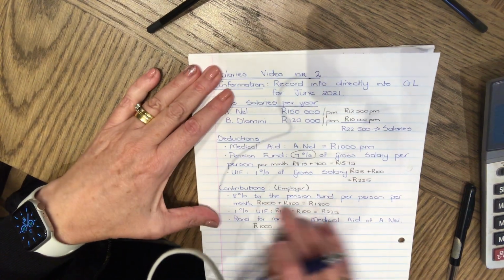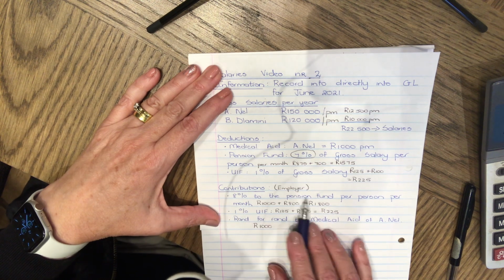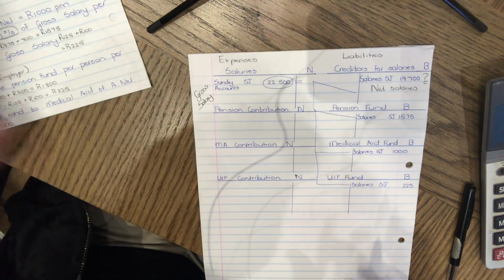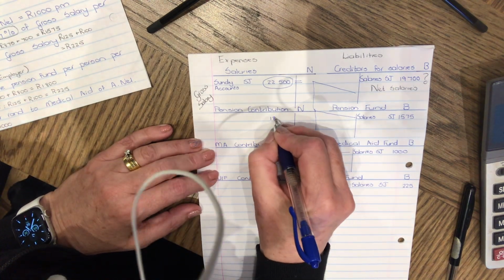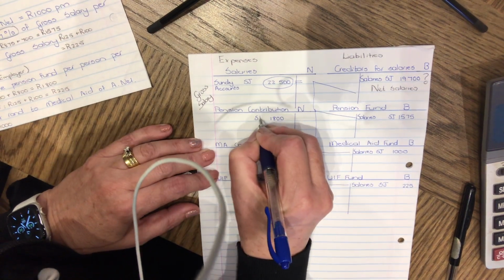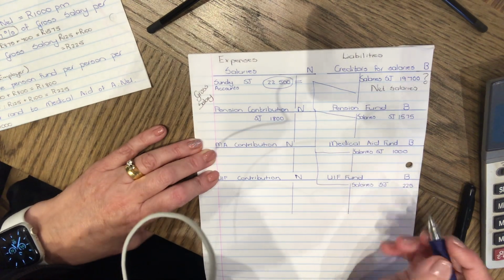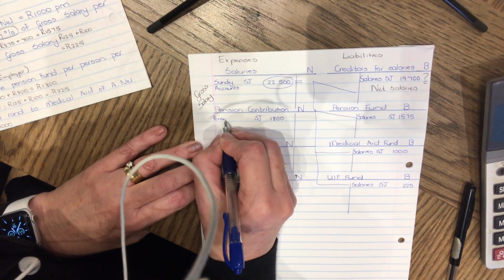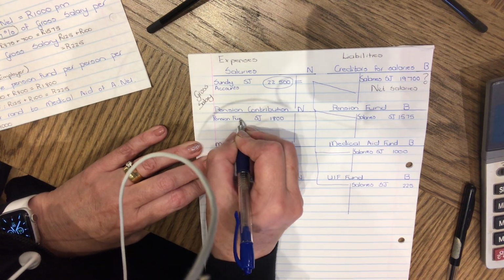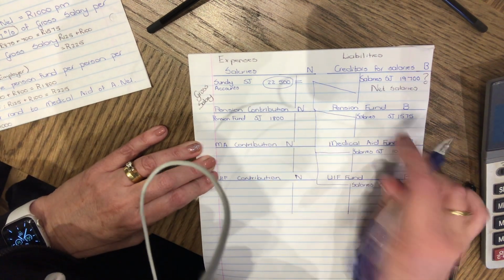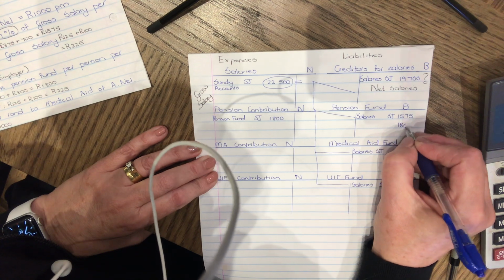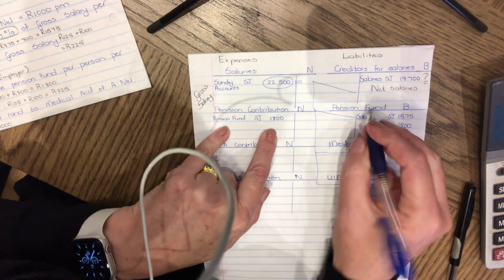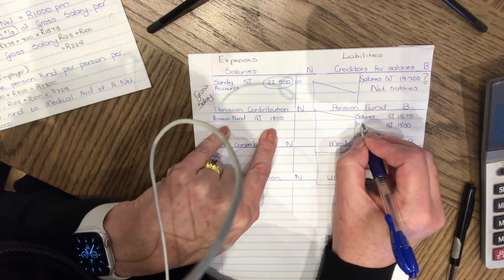Contributions, we've worked out that the pension fund contribution is 1,800. So we're going to put this in here, 1,800, also visible in the salaries journal, and it is going to the pension fund account. There it goes to the pension fund account. For every debit there's a credit, and it comes from the pension contribution.